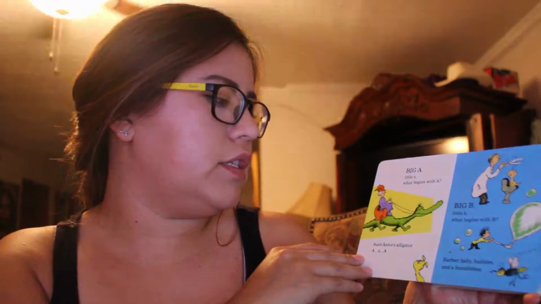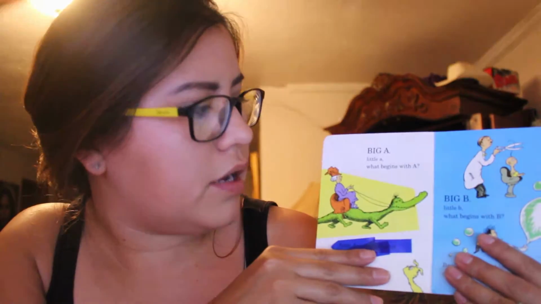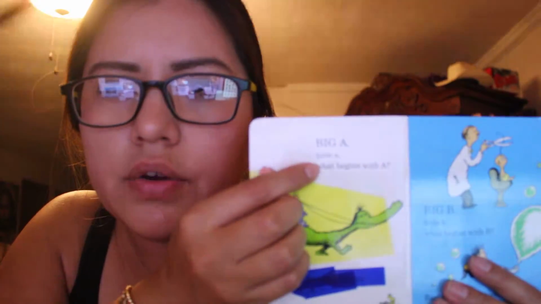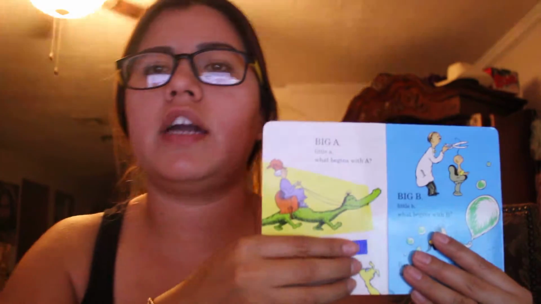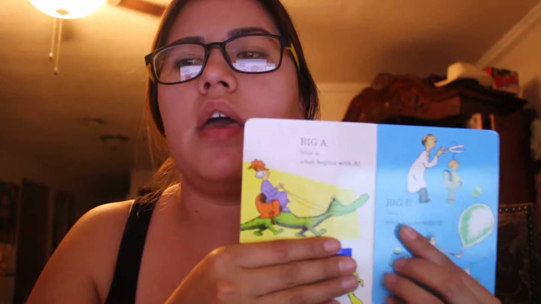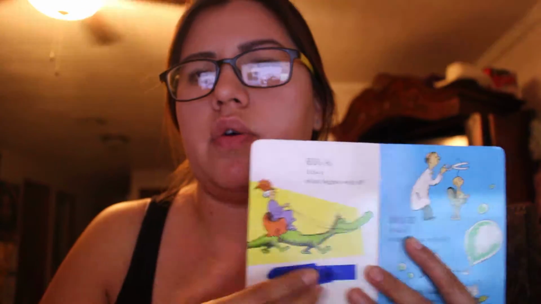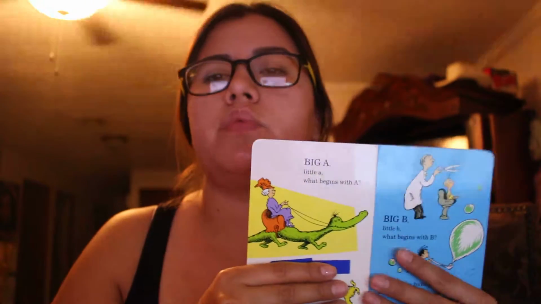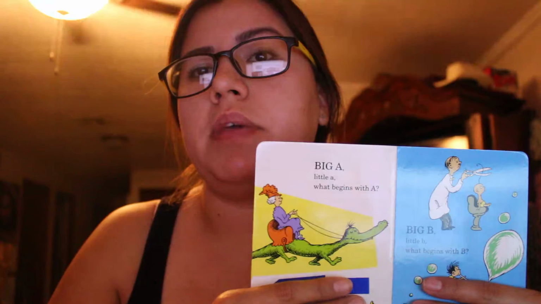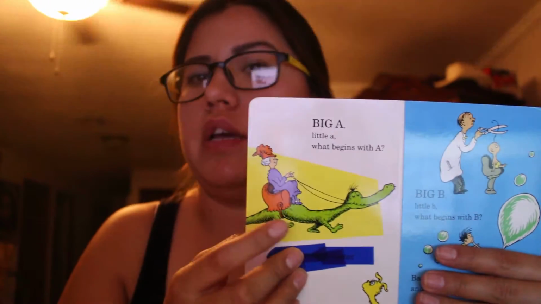For the first day, we'll be covering A through F, and I will start with the first page, and it says big A, little a, what begins with A. I covered it here, so that they don't jump right to it. While reading the book, I will ask them what begins with A. This shows me that students are paying attention, because there are pictures that start with the letter A.